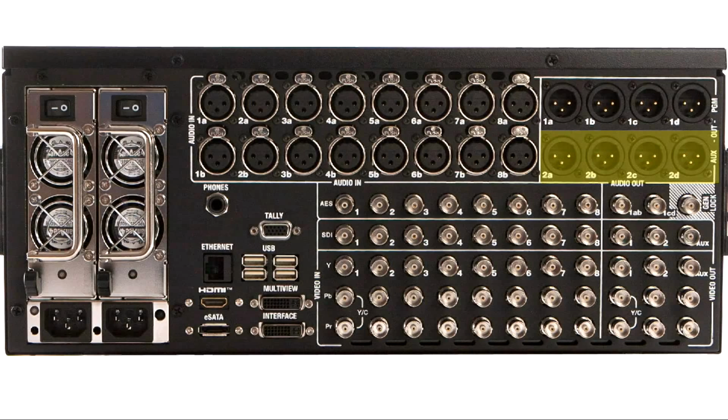So not only can you produce 2 separate resolutions or 2 separate formats coming out at the same time, but you can also have 2 separate audio mixes simultaneously from one TriCaster.